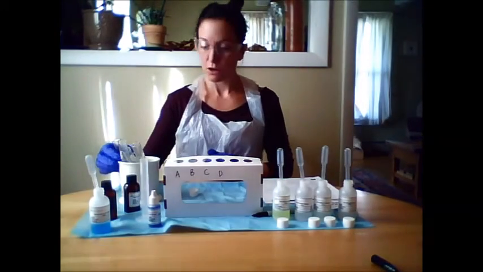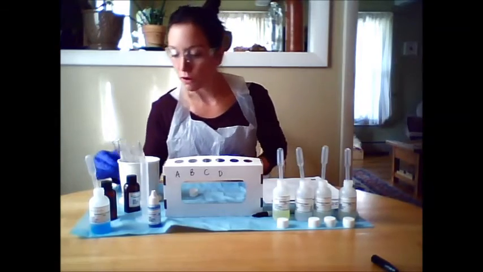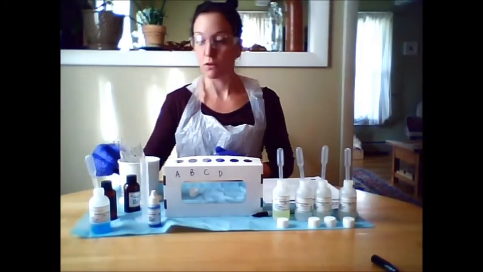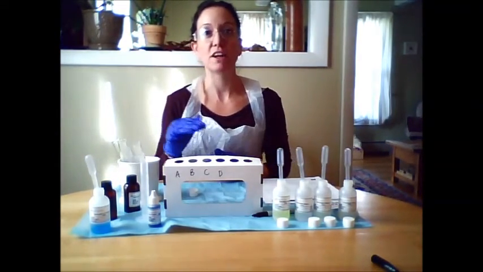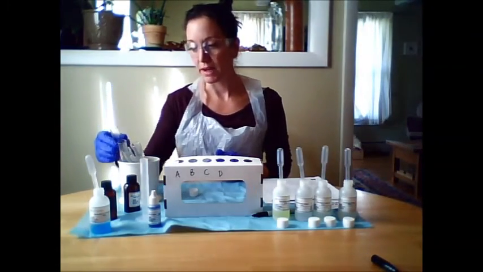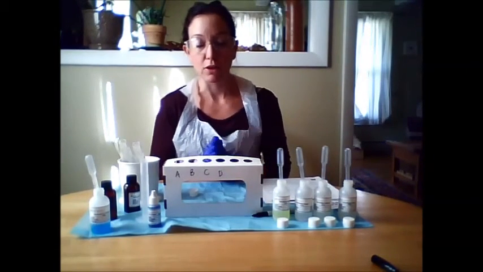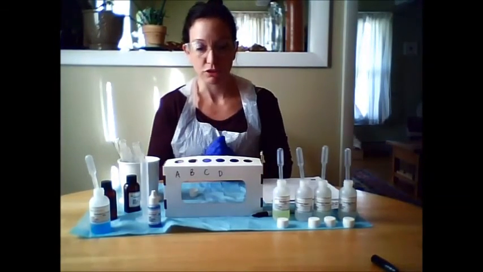Reducing sugar, or sugar, is present in the sample if a red, yellow, or green precipitate forms, and that means you may see the color change just on the bottom of the test tube. It might not be throughout, but if you do see a color change precipitate at the bottom, we know that there is glucose or sugar in the urine.